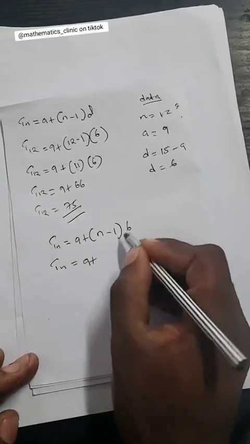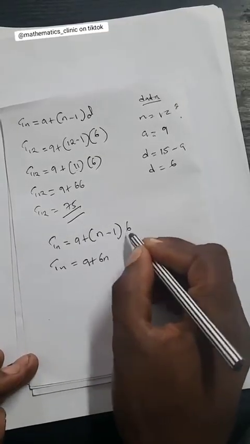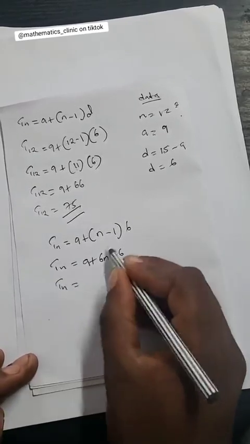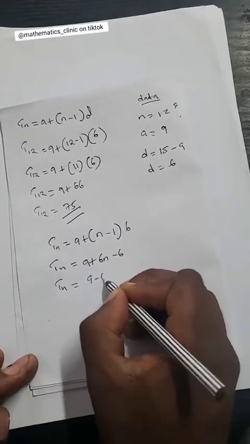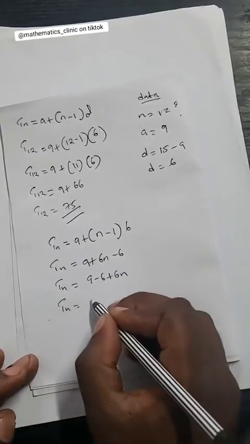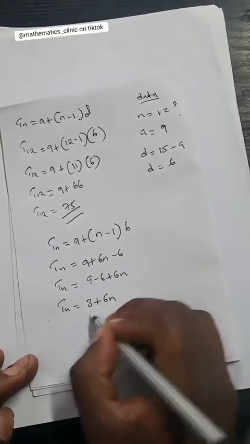Nth term is equal to 9 plus 6 times n is 6n, 6 times negative 1 is negative 6. We group the like terms: 9 minus 6 plus 6n. Nth term is equal to 9 minus 6, which is 3, plus 6n. Guys, I'm teaching, my good friends.